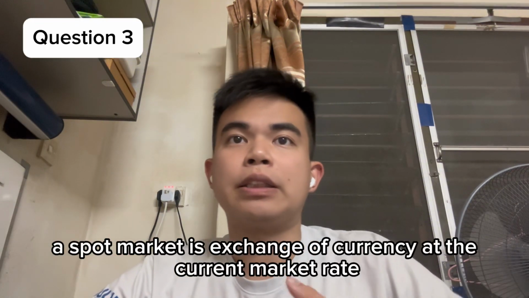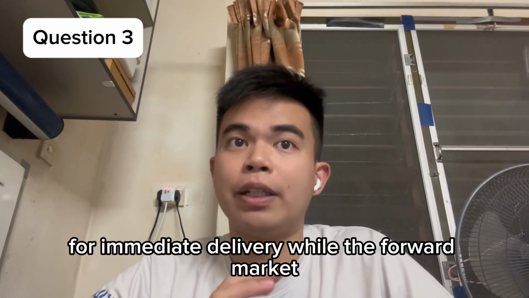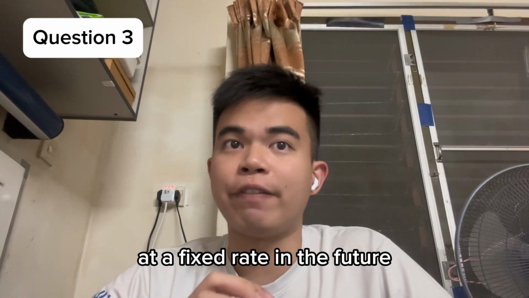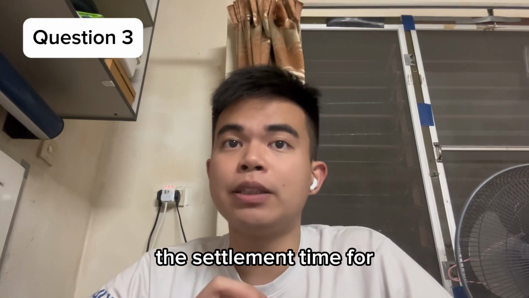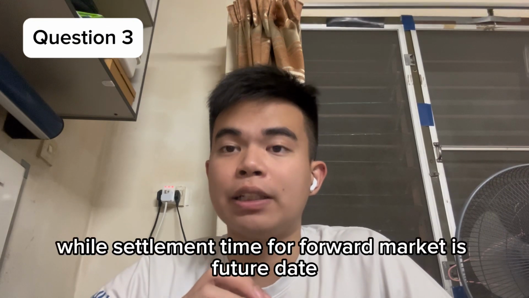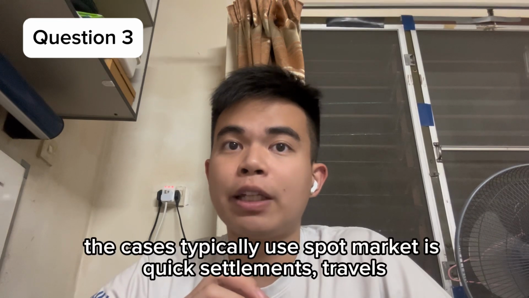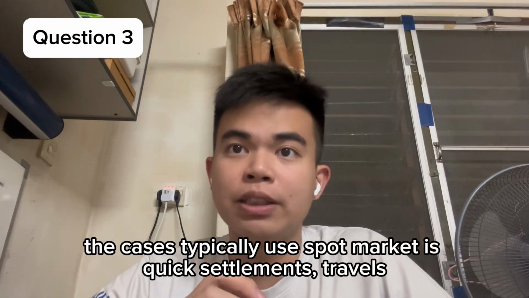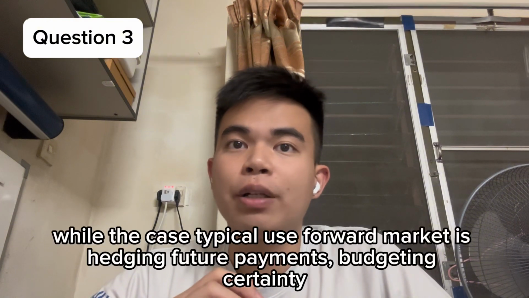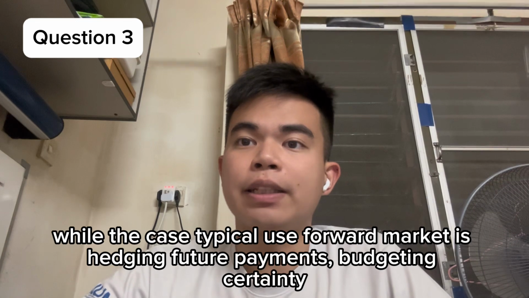A spot market is the exchange of currency at the current market rate for immediate delivery, while the forward market is an agreement to exchange currency at a fixed rate in the future. The settlement time for the spot market is usually immediate, while the settlement time for the forward market is a future date as agreed in the contract. The spot market is typically used for quick settlements, travel, and urgent trade needs, while the forward market is typically used for hedging future payments and budgeting certainty.